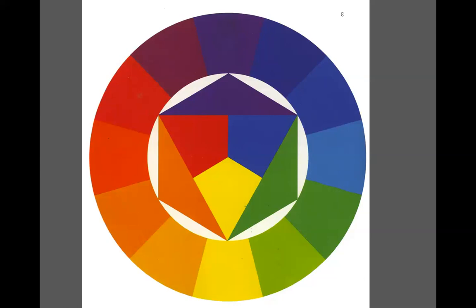Left side? Yeah, the left side of the color wheel, right? So the warm colors, clearly warm from yellow to red, right? So primary yellow to primary red. And so if the warm colors are on the left side, obviously the cool colors are on the right side.